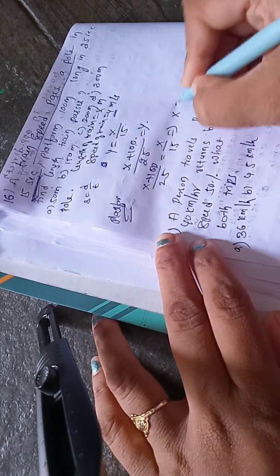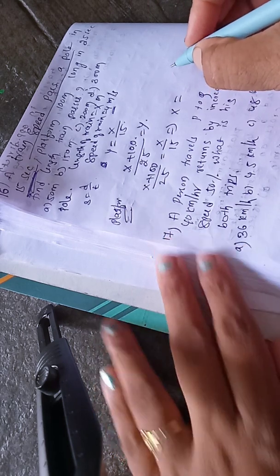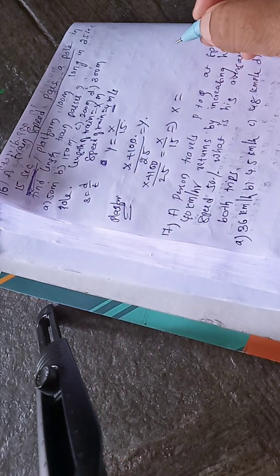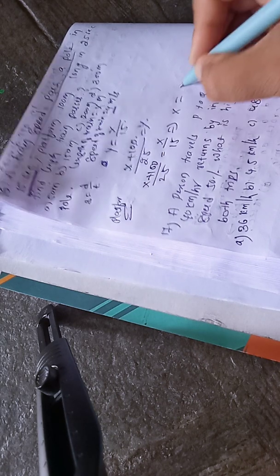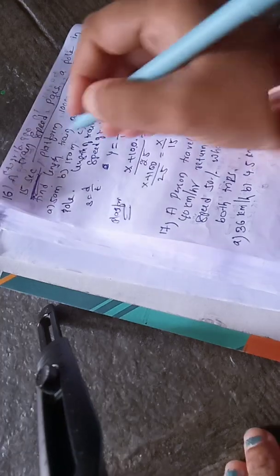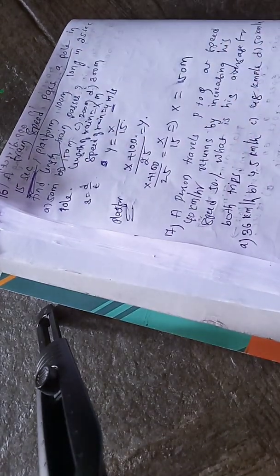Now if we simplify, we get the answer as 150 meters. Option B is the correct one.